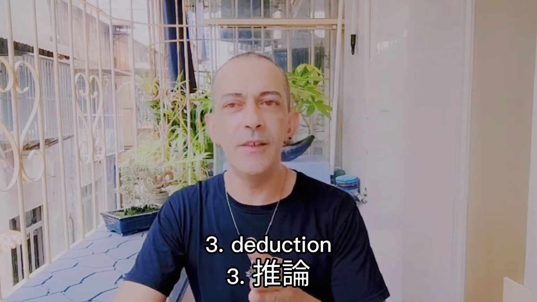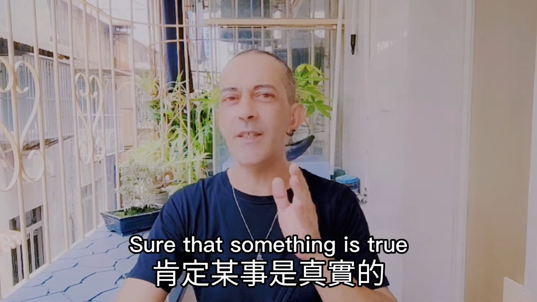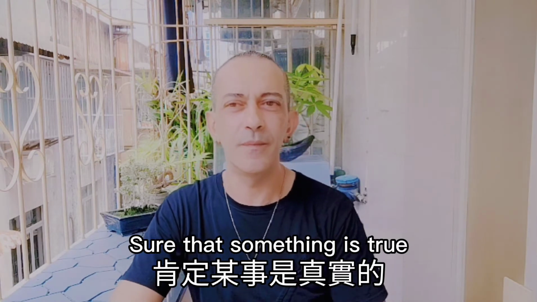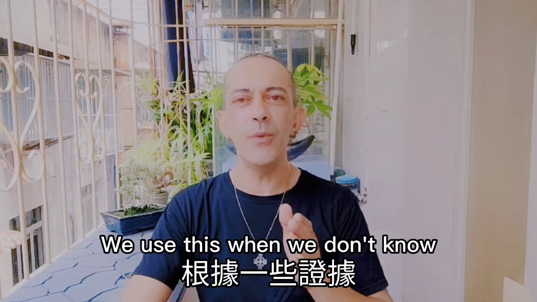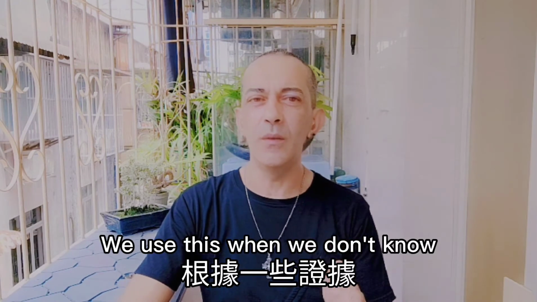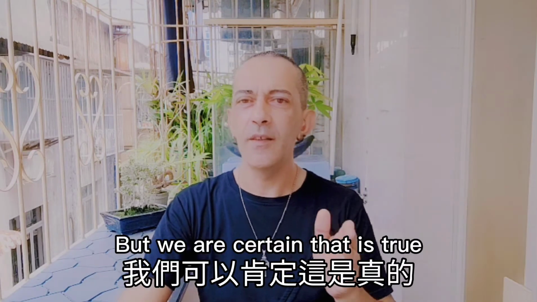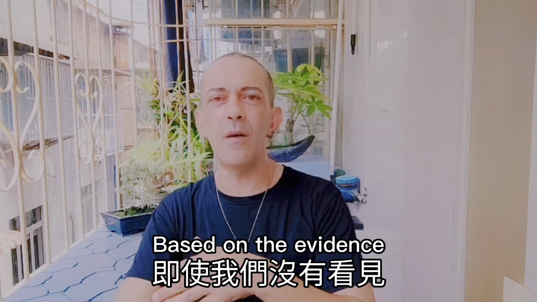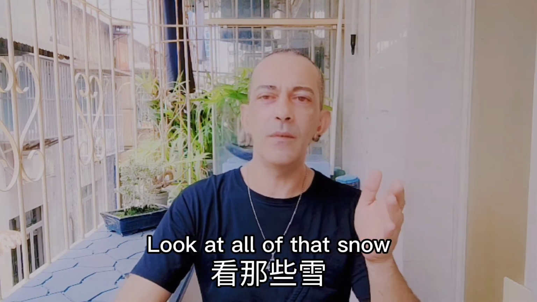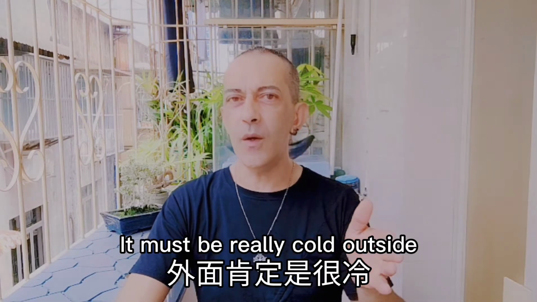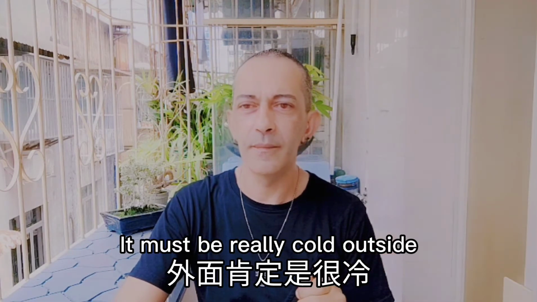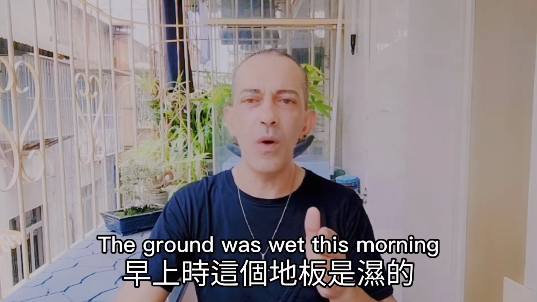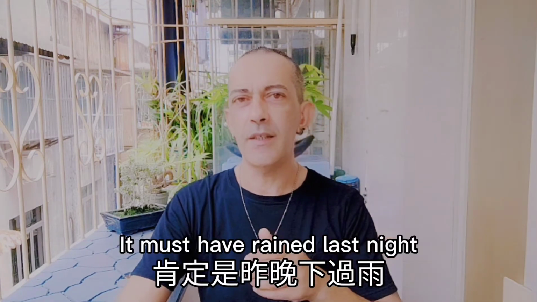Third, deduction. Show that something is true. We use this when we don't know, but we are certain that it is true, based on evidence. Look at all of that snow. It must be really cold outside. The ground was wet this morning. It must have rained last night.